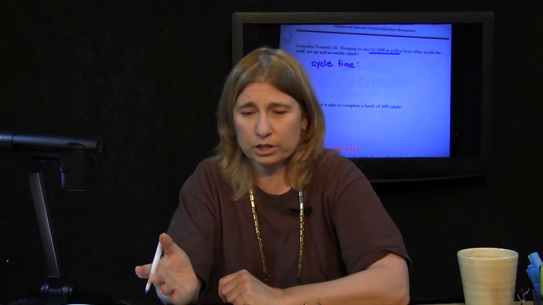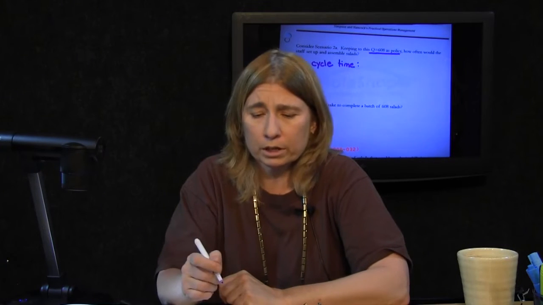If you're making yourself a batch of something like we are here, salads, the cycle time has an interpretation. It is how long that batch is going to last you, because when you run out, you'll start another batch. How often will they be setting up? What will be the length of time between the setups?